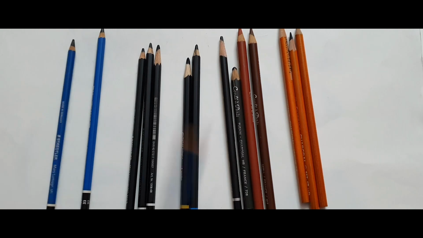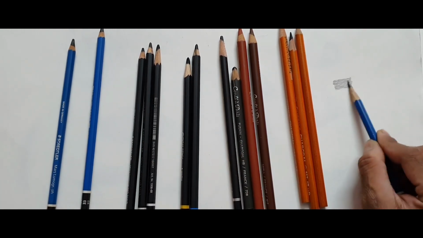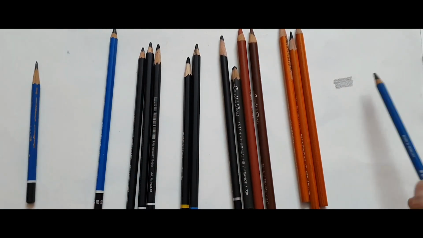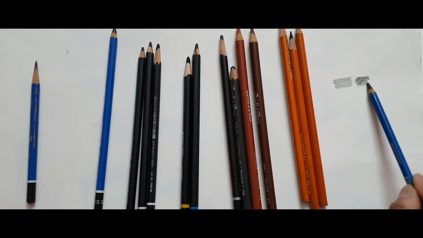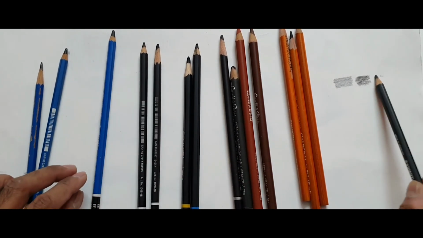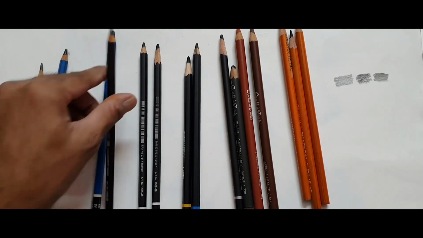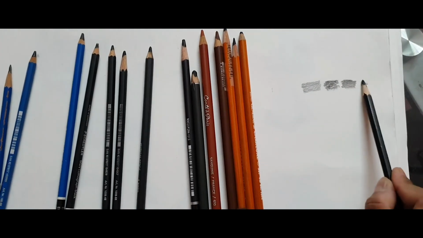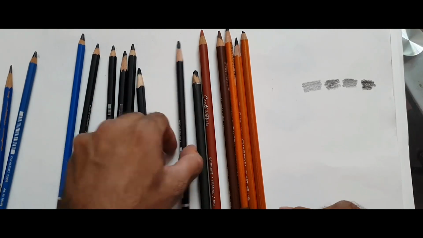It is when you are applying graphite. See, this is graphite, and that is 2B, this is 8B, and this is 2B carbon, and this is Camel Charcoal, and this is Nero Charcoal.